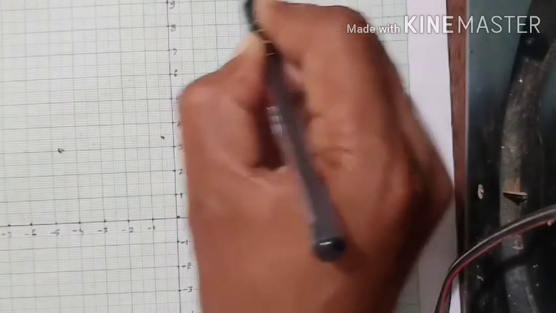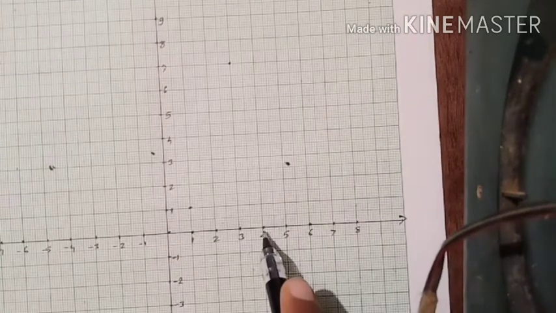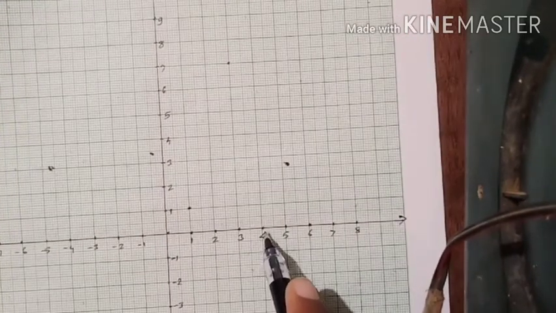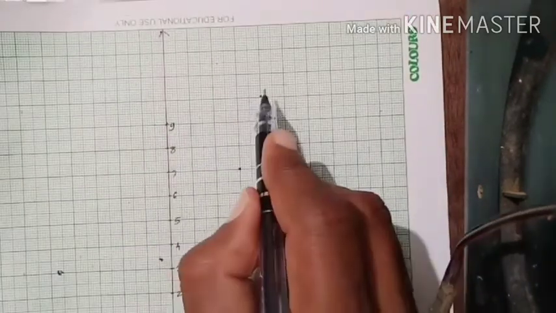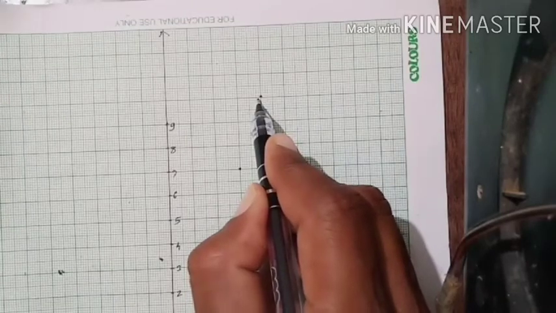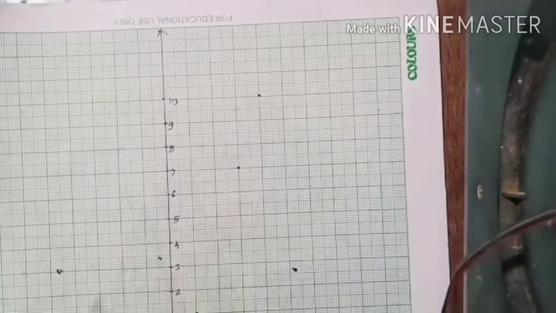See here in this way, 4, 10. Here it is 4, and the y coordinate is 10. Therefore, here will be the point, and I will write 10 here.